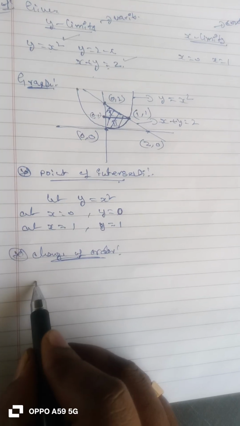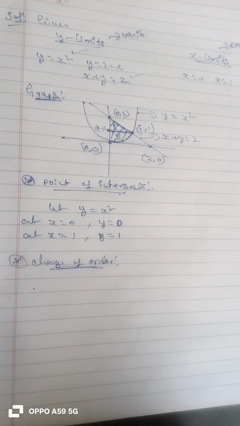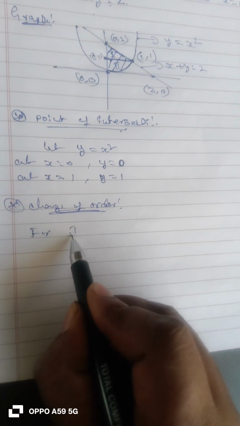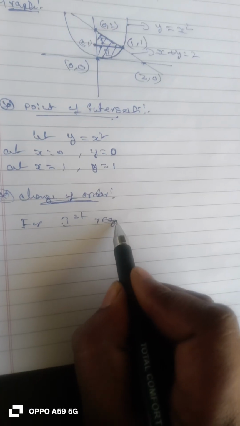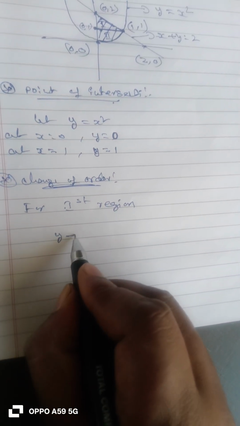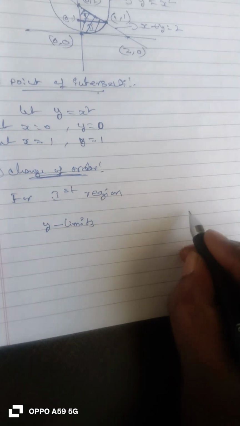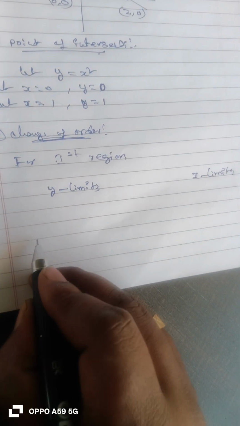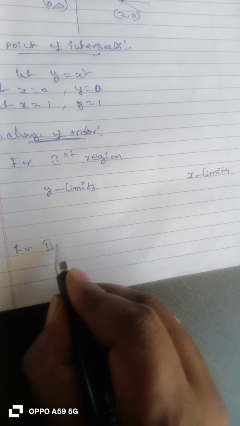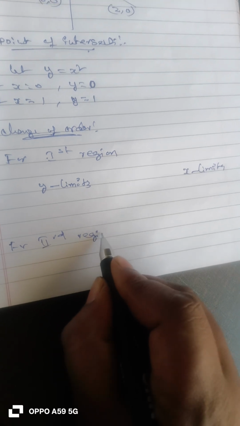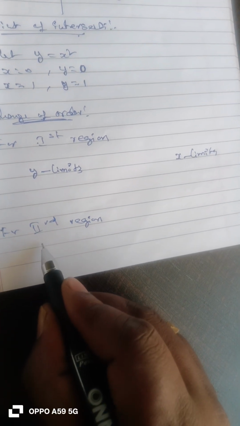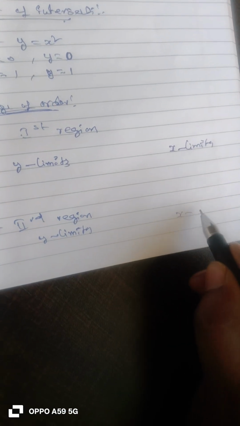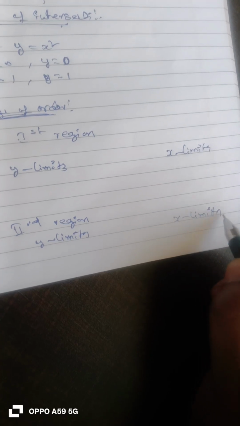So what I am going to do is find the x limits and y limits: for the first region, y limits and x limits, and similarly for the second region, y limits and x limits.